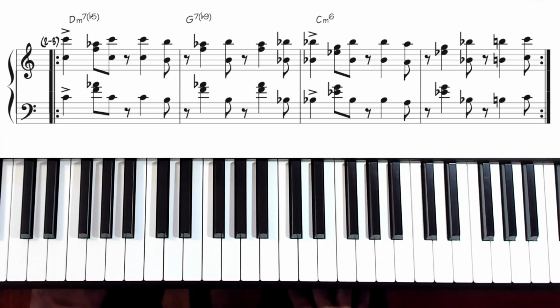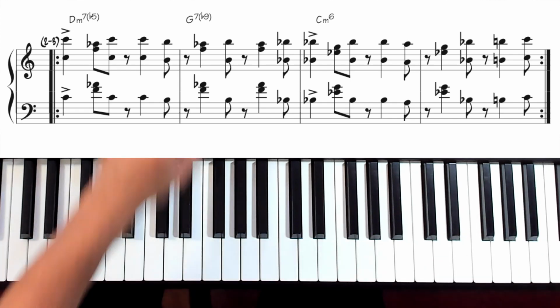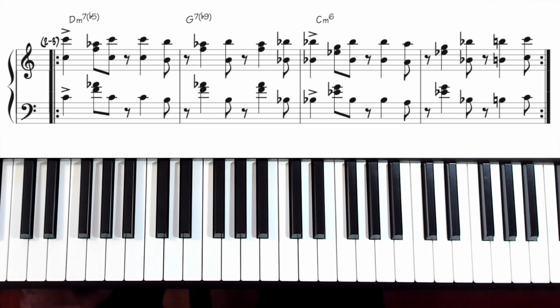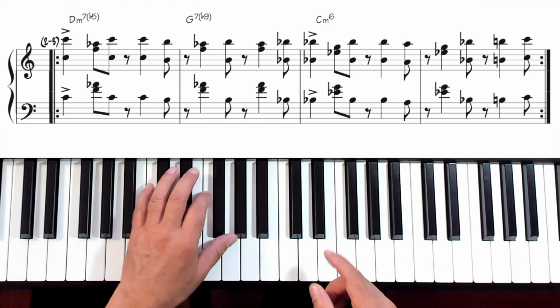Okay, now let's move up. Let's go to 155 beats per minute. So here we go. 1, 2, 3.